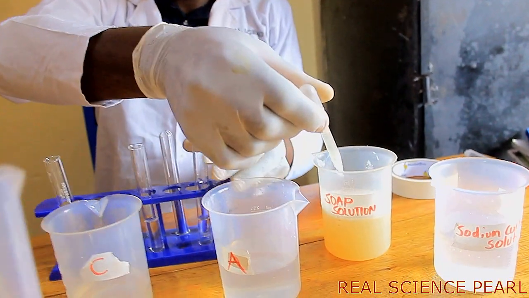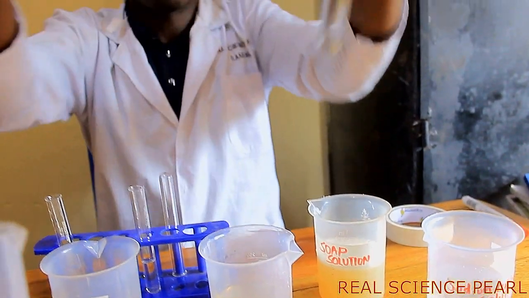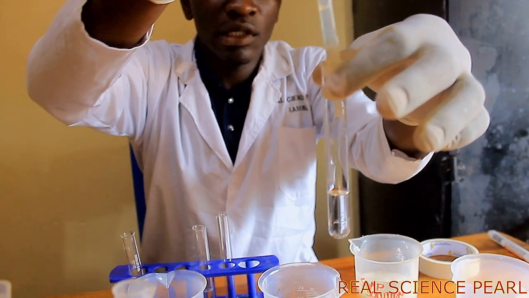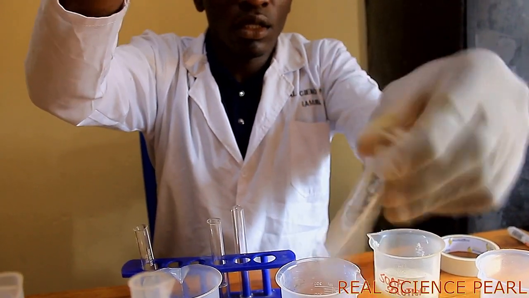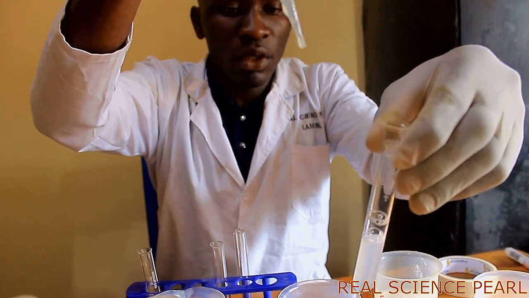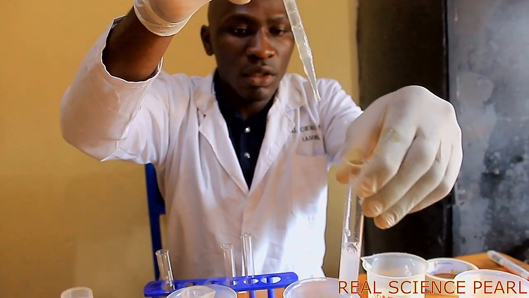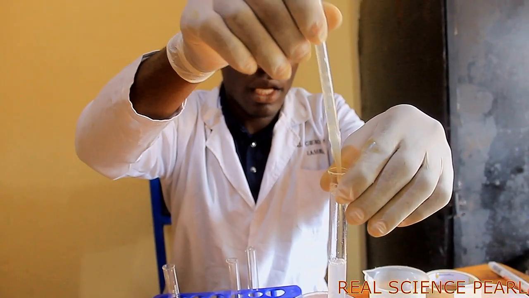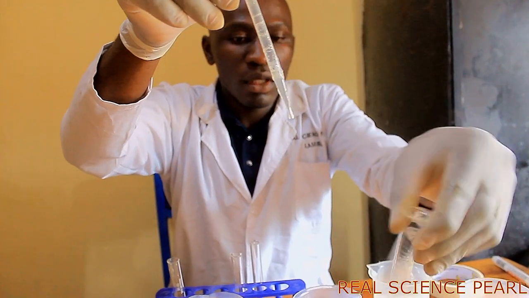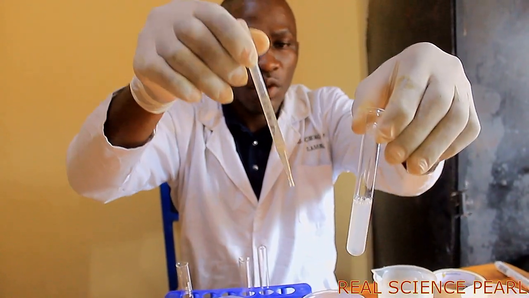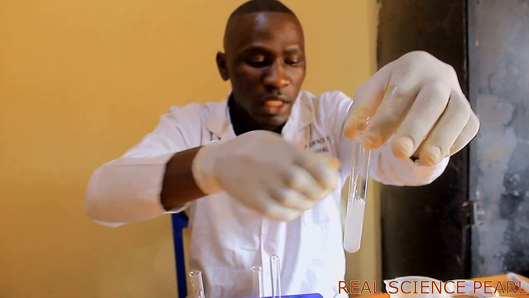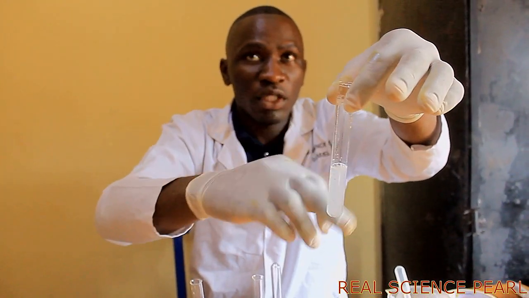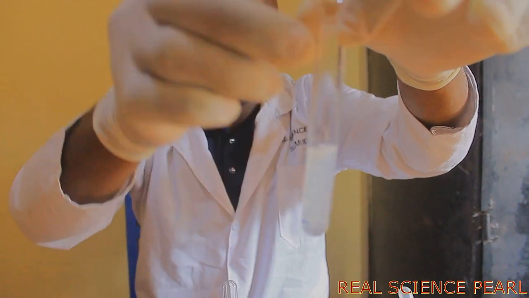Now to water sample A, I'm adding soap solution as I'm shaking. I think you can realize to my water sample A, as I'm adding soap, foam is not formed easily. However, I'm seeing some white substance being formed, and this is what we call scum.